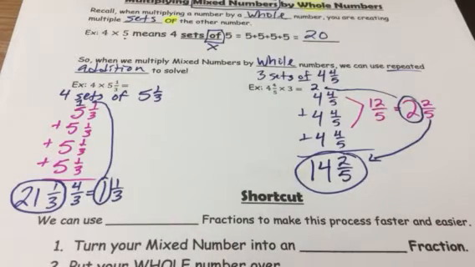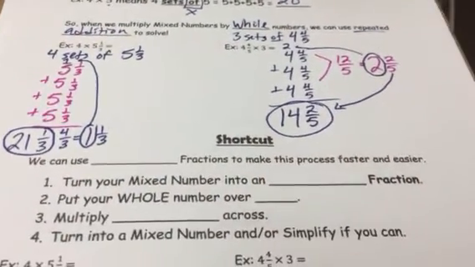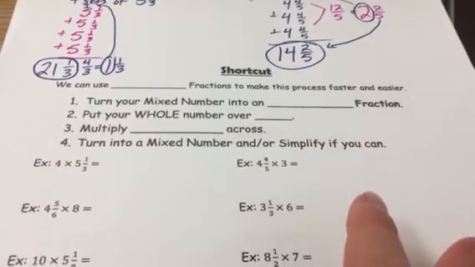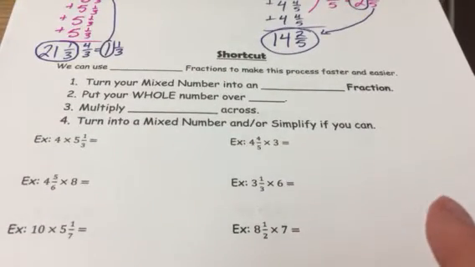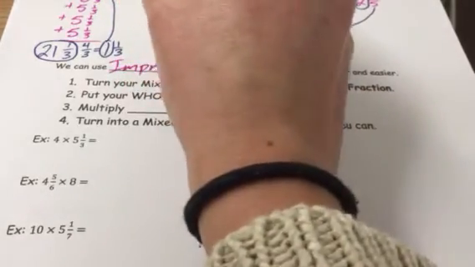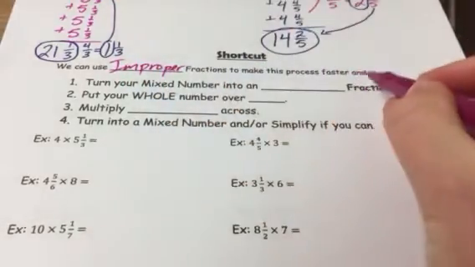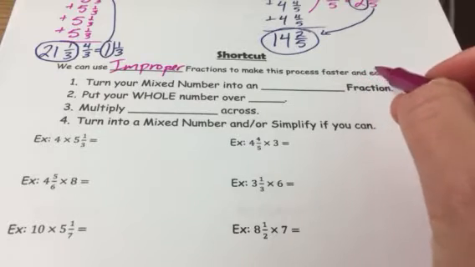So we used our skills we already have, these repeated addition skills, and we already know how to add mixed numbers. There is a shortcut. As always, with multiplication, we don't want to just rely on repeated addition. That's very time-consuming. It's usually the long route. And there are shorter ways to do this. You can use your multiplication skills. So we can actually use our improper fractions to make this process faster and easier.